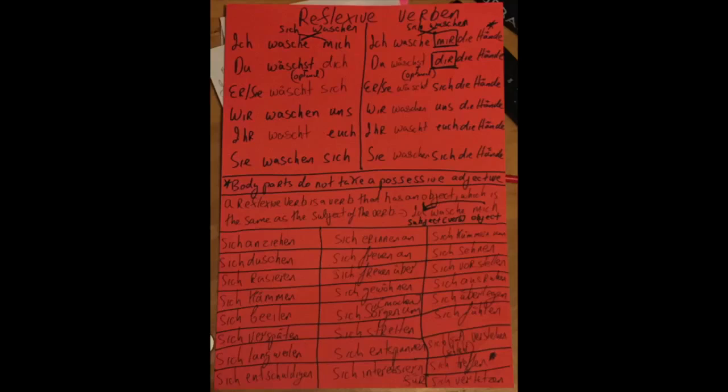So just be aware that mir and dir change when you're just being explicit. For example, if you're washing your hair, if you're washing your hands, if you're combing your hair. Just at the very bottom, I've listed a couple of reflexive verbs that are quite common that you'll be using. So sich anziehen, to get dressed. Sich duschen, to bathe, or to shower. Sich baden is to bathe, but I haven't written it here. Sich rasieren, to shave. I haven't written it here also, but you can say sich schminken, to put on makeup. Sich kämmen, to comb. So, ich kämme mich, I comb myself. Ich kämme mir die Haare.